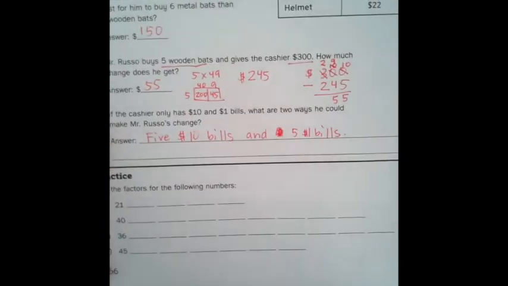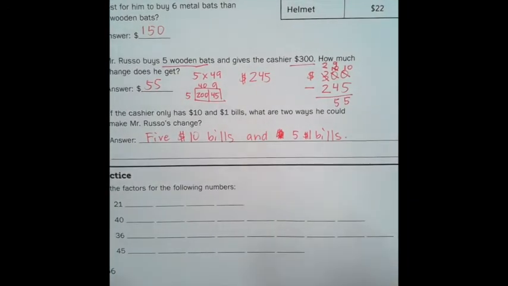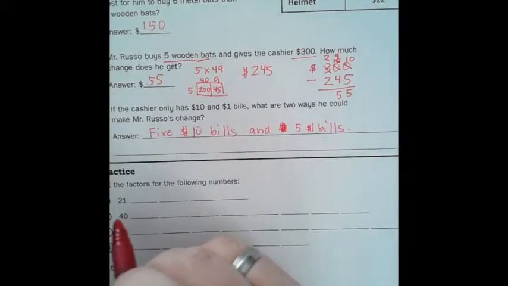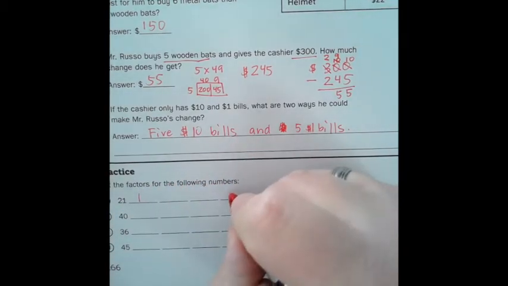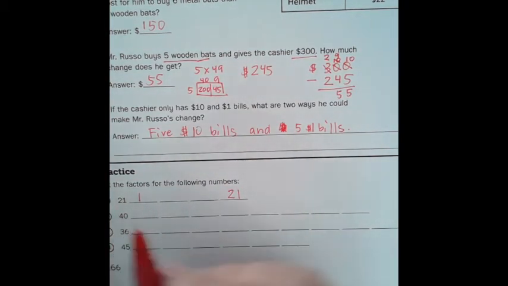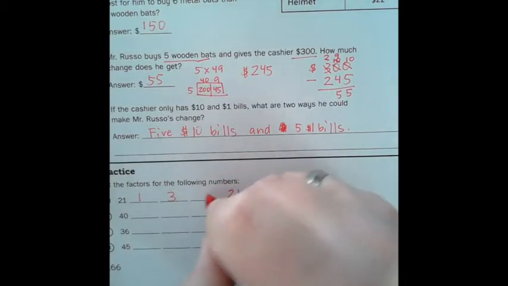Okay, so let's go down here and look at our factors. So I'm going to do 5 and 6 for you, and I want you to try 7 and 8 on your own. So factors, again, are two numbers that when you multiply, the product is that number. So one factor pair is always going to be 1 and itself. So that's going to be 1 and 21. And then our second factor pair, well, we go, does 2 go into 21? No. Does 3 go? Yeah. So it's 3 and 7.